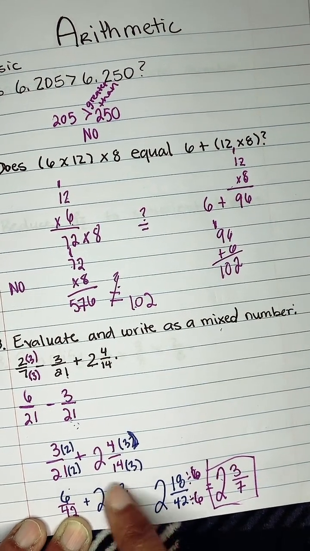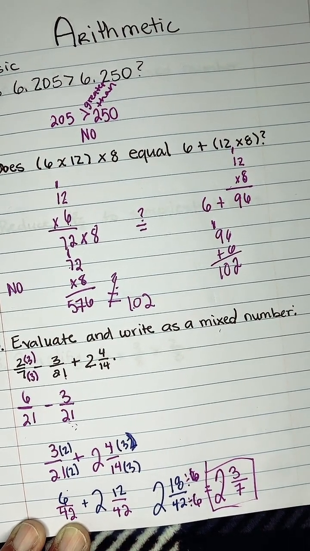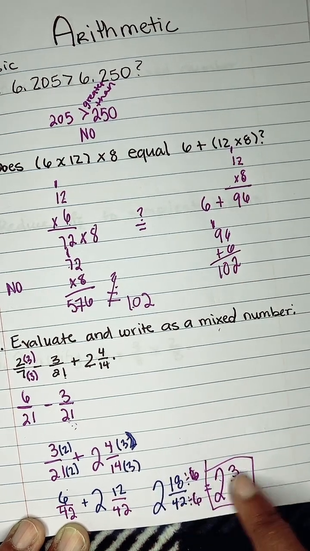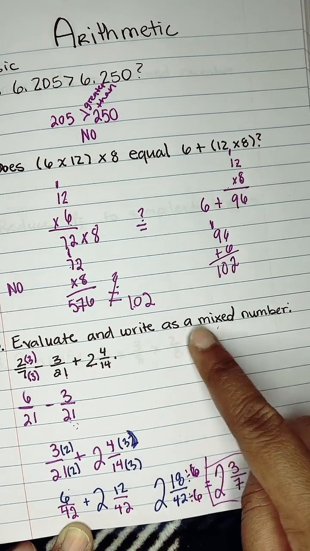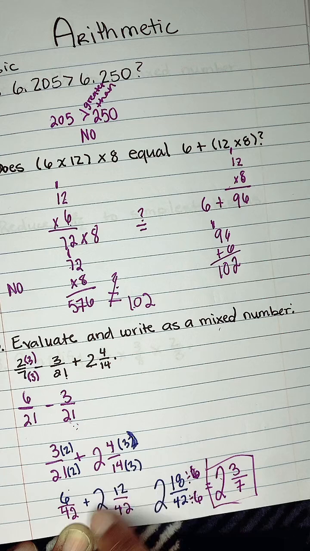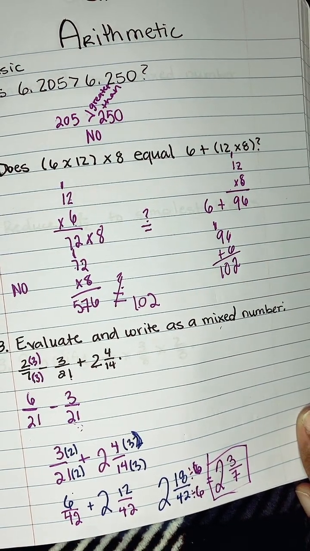So some people may have wanted to change this to an improper, which you're not wrong, but then you would have had to do more steps by dividing that improper back into a mixed number and then getting this. So whenever they say write your answer as a mixed number, you guys, I think this is the best way with least steps.